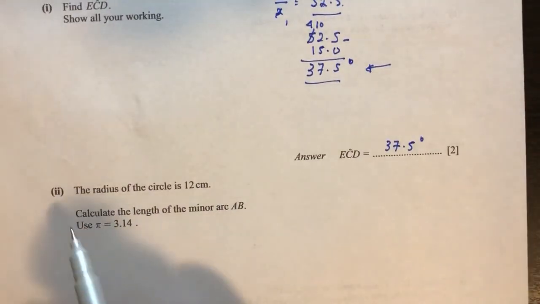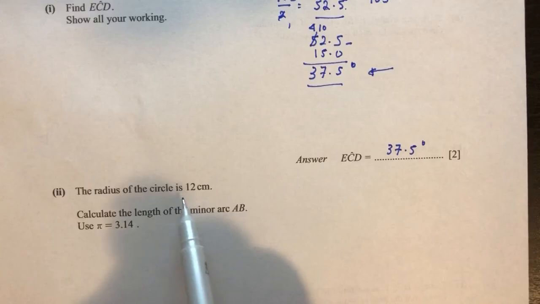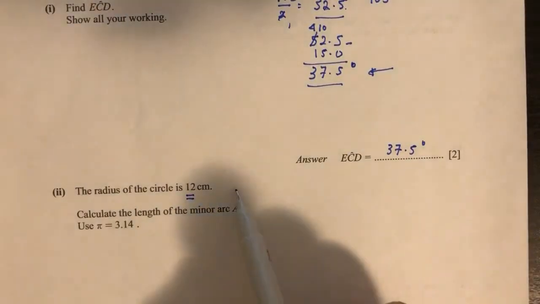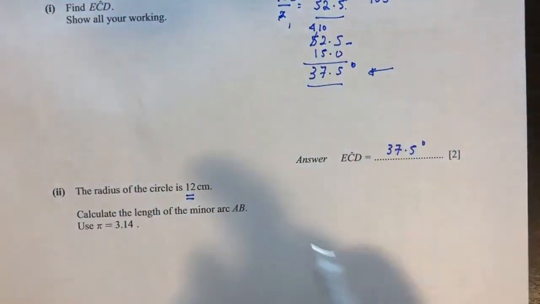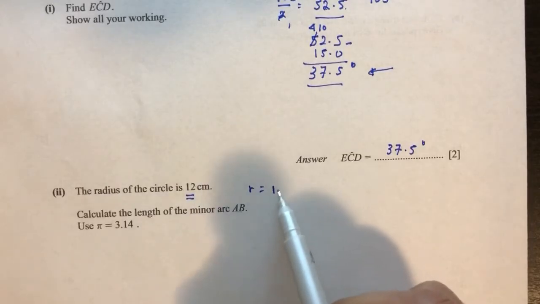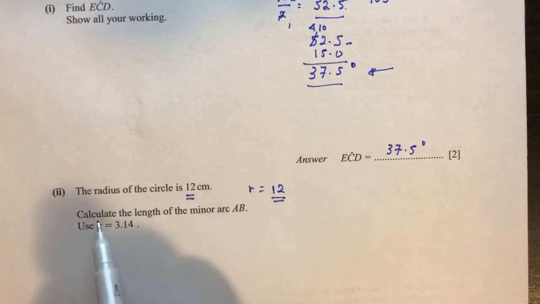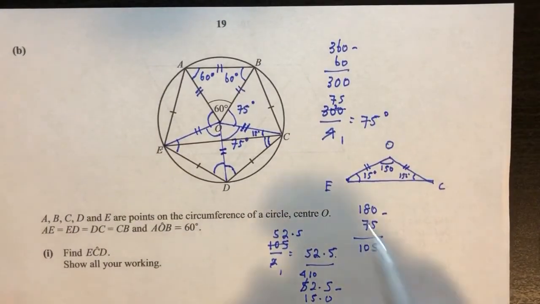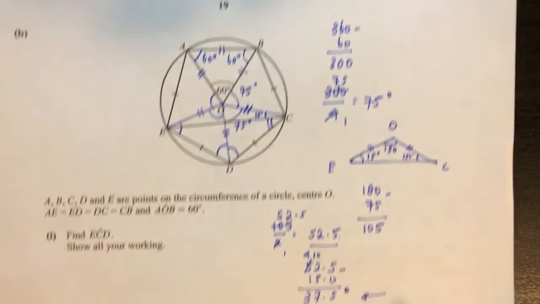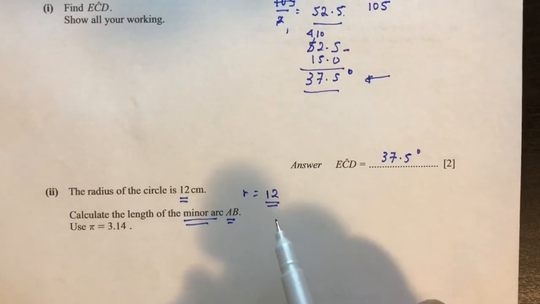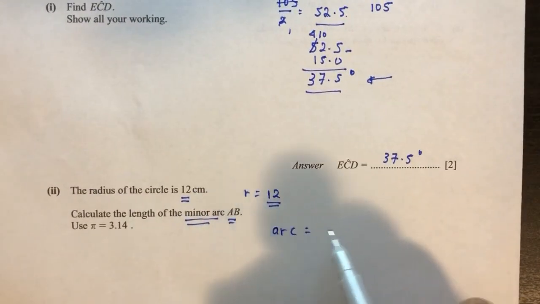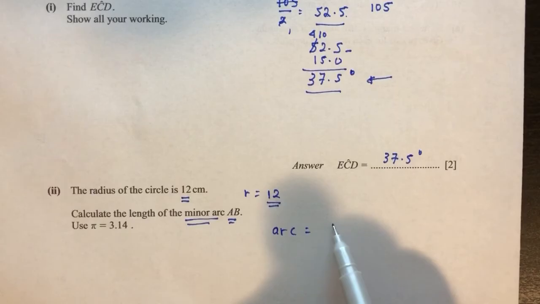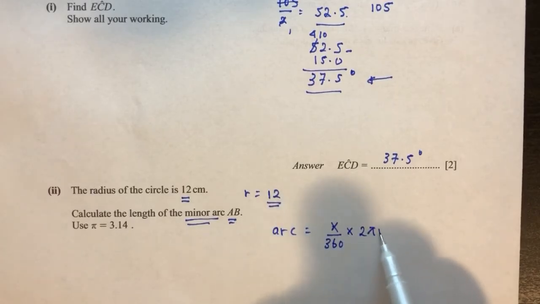So now moving on to part 2. The radius of the circle is 12 centimeters, which means r is equal to 12 centimeters, right? Calculate the length of the minor arc AB. So the minor arc AB is this. So we can use a formula. Length of arc is equal to angle, let's call it x, over 360 times 2 pi r.